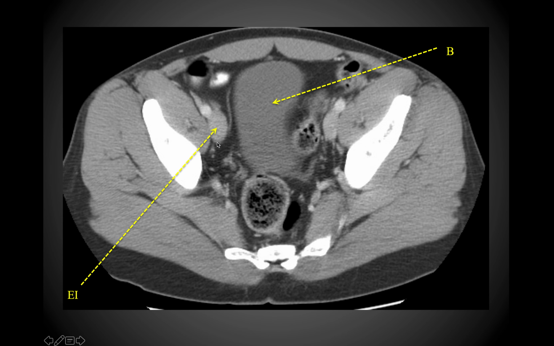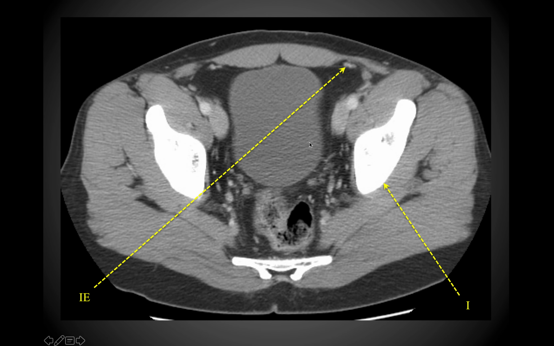Now we have the external iliac vein and artery again with the bladder here in the midline. Once again, you can see the rectum just posterior to that, as well as part of the sigmoid colon next to the bladder as well. Up here we can see the inferior epigastric vessels, and we're going to follow those as we descend, and eventually you'll be able to see the connection with the external iliac vessels as well.